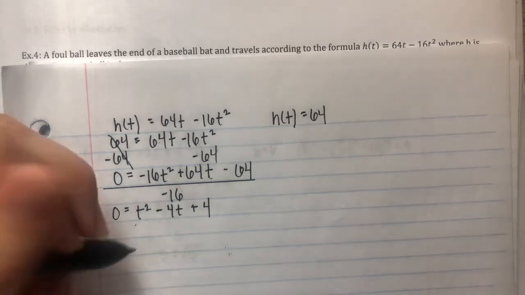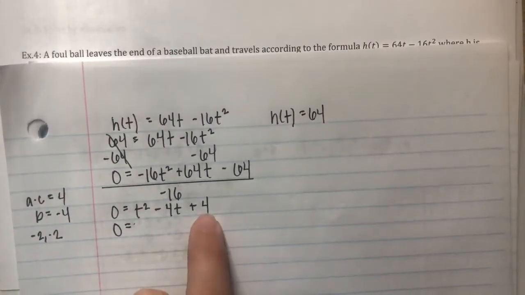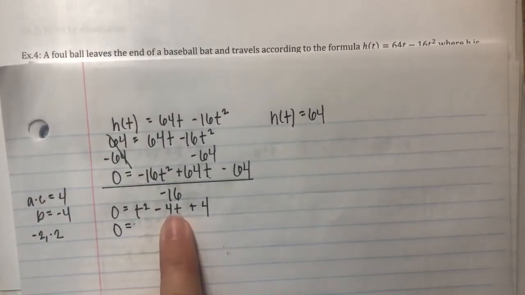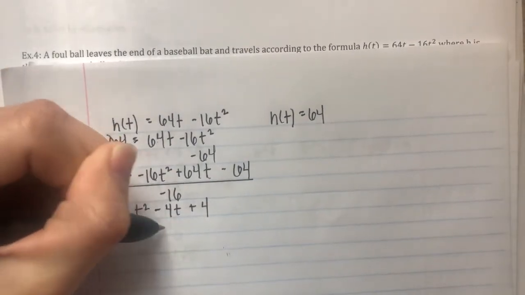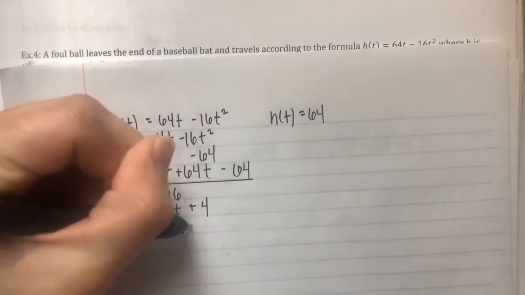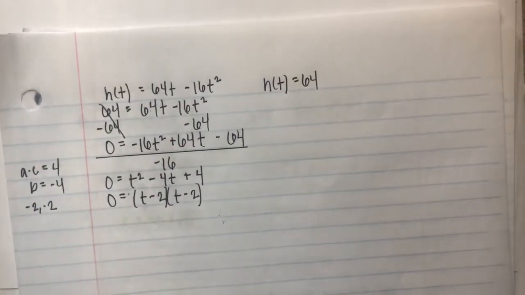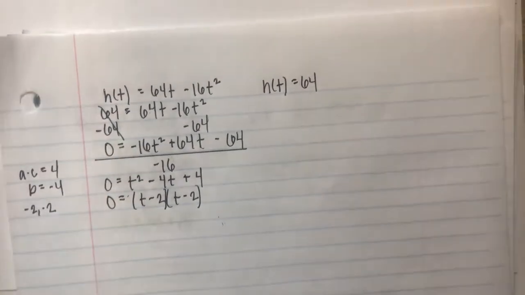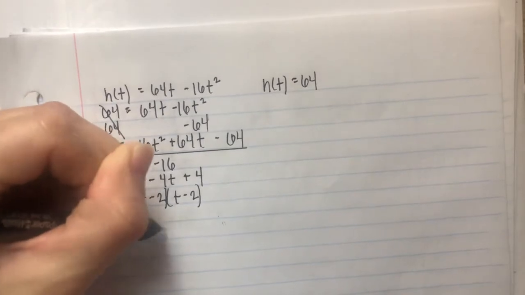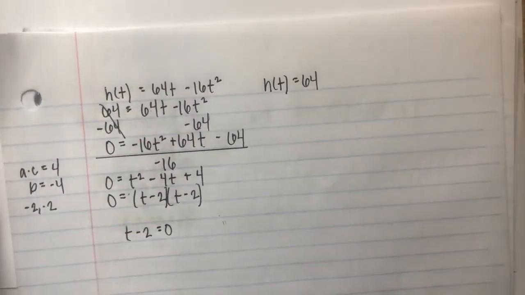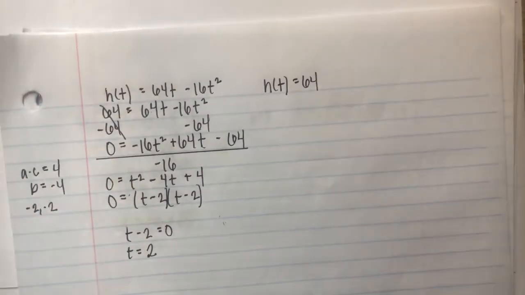So 0 equals, because this is factorable, the factors of 4 that add up to negative 4 are negative 2 and negative 2. So this factors into t minus 2 times t minus 2, or you could do t minus 2 squared. And then you set each factor equal to 0. Obviously they're going to create the same solution, so just write it once. t minus 2 equals 0. And then you end up with t equals positive 2.